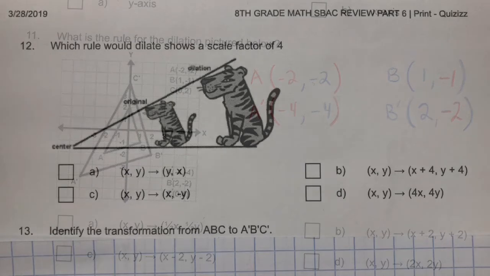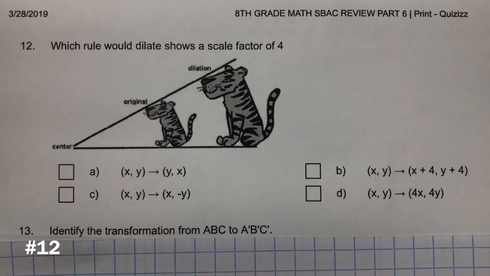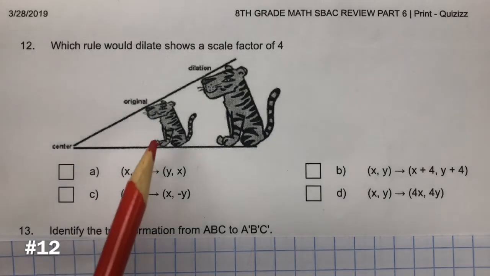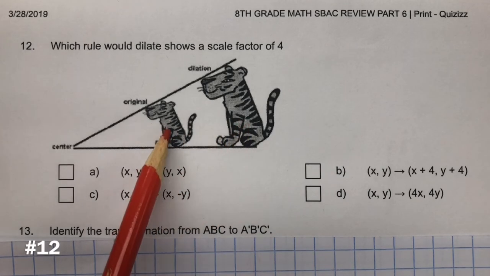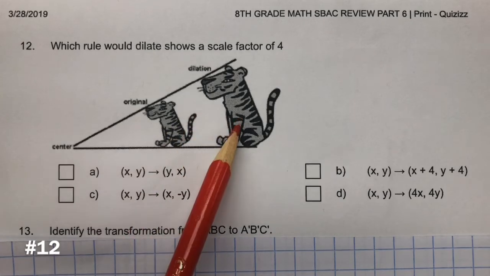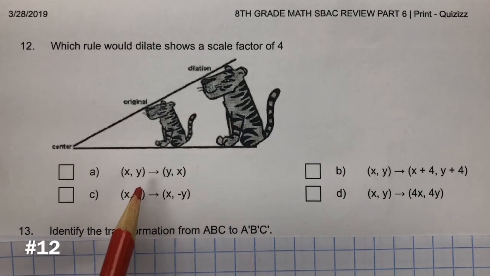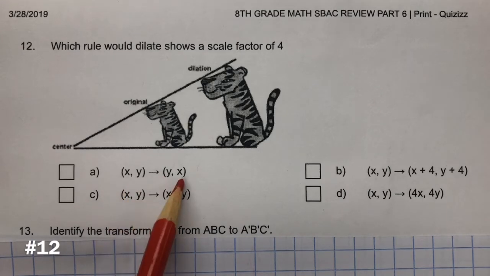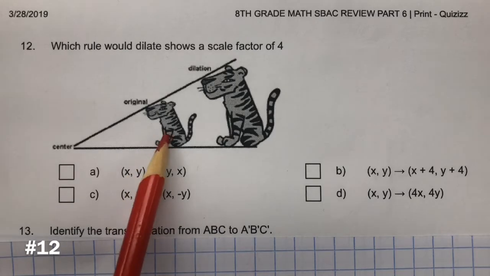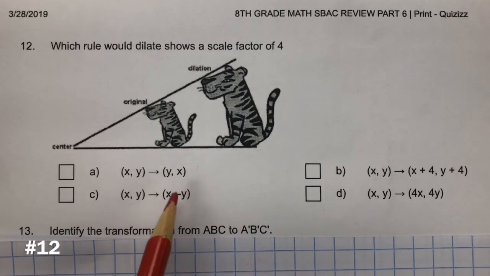For number 12, which rule would dilate and show a scale factor of 4? So you can see, here's your original image or your pre-image to your image. So it's increasing in size. So here, x and y to x and y, well, that's not changing. It's staying the same. So that would just keep the original. The values aren't changing.